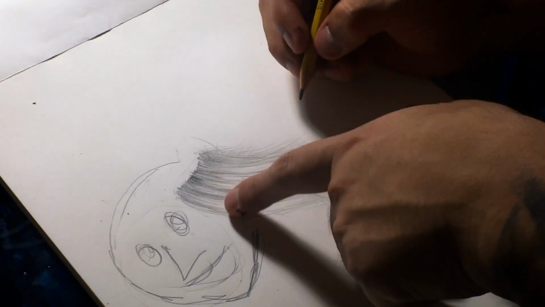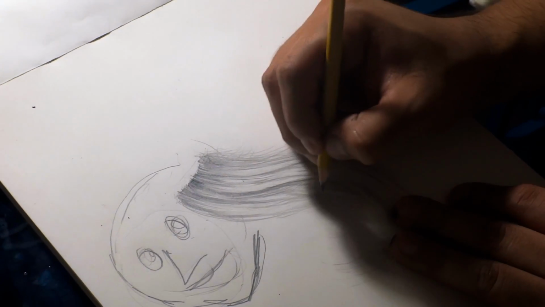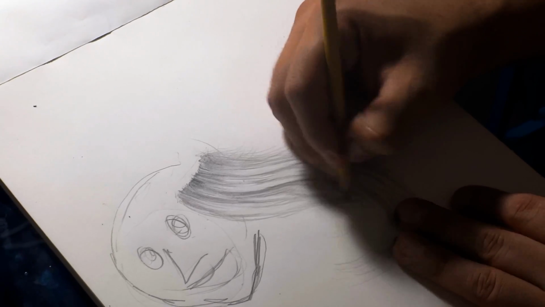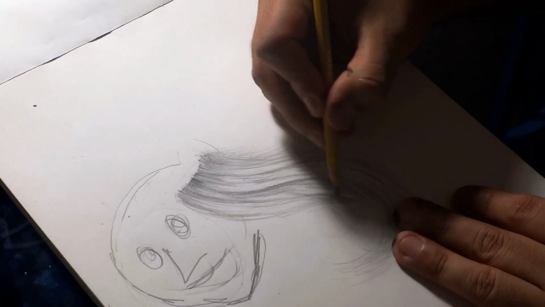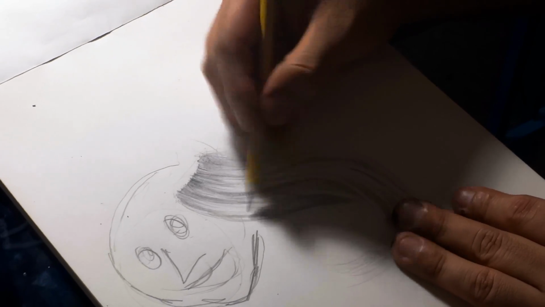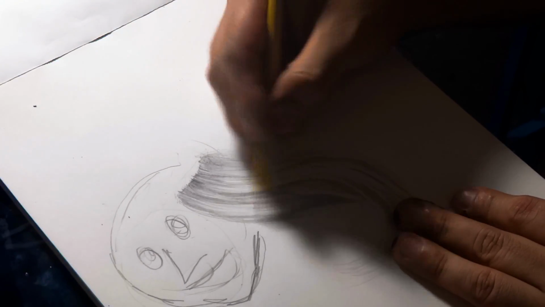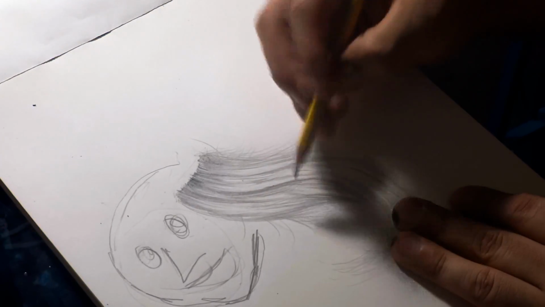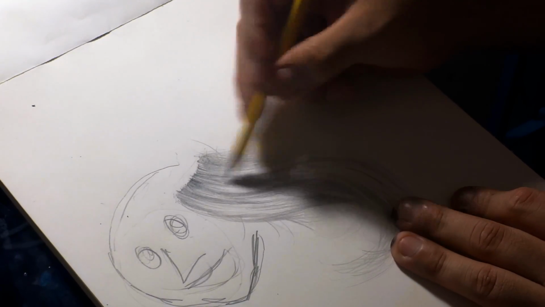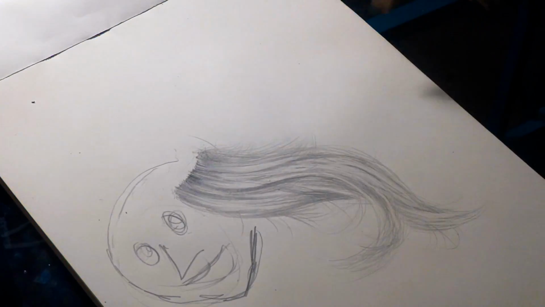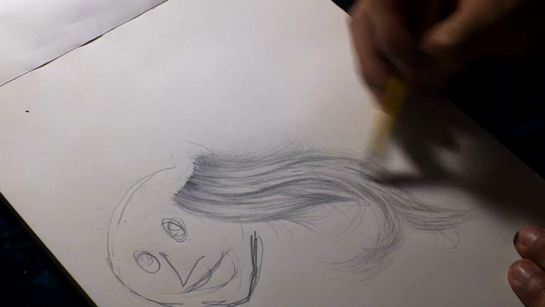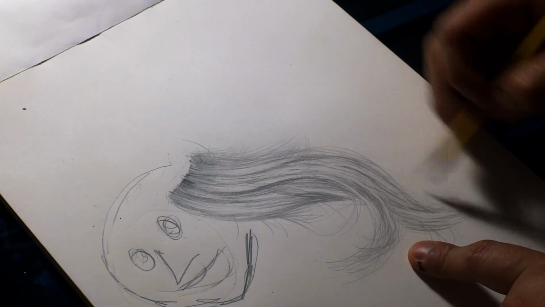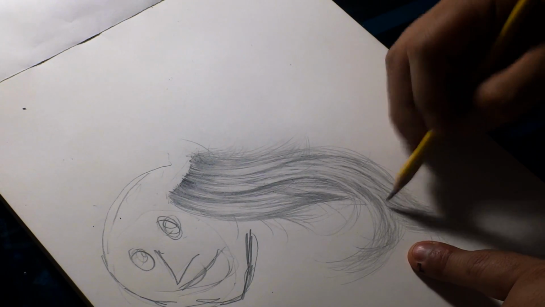And I'm gonna go down here because this looks very realistic right here. But I'm gonna go over here and kind of build this dark tone up from down here. And curve outwards. Thin hair strands. You see how it works? Random hair strands.